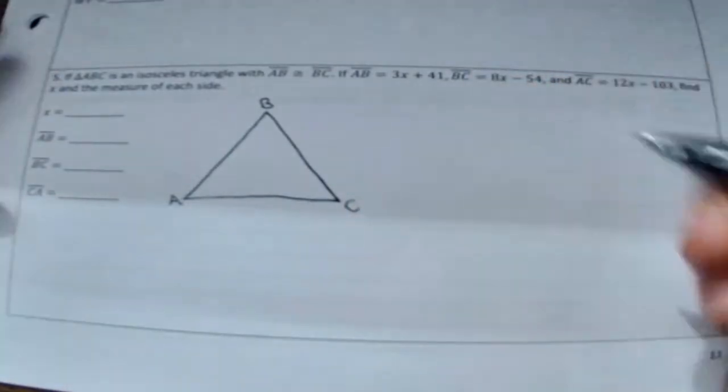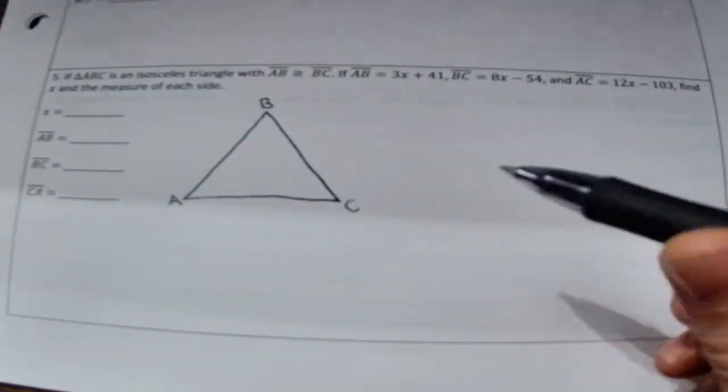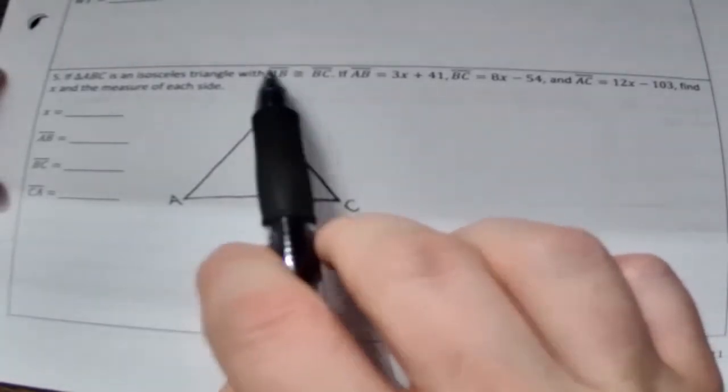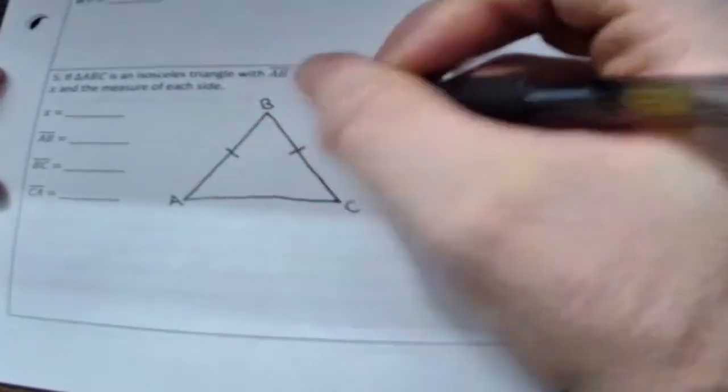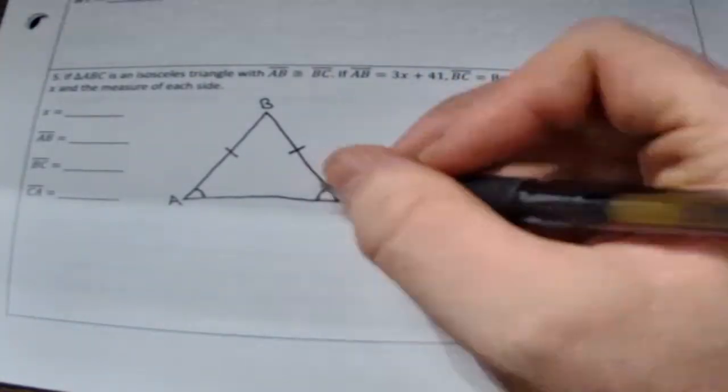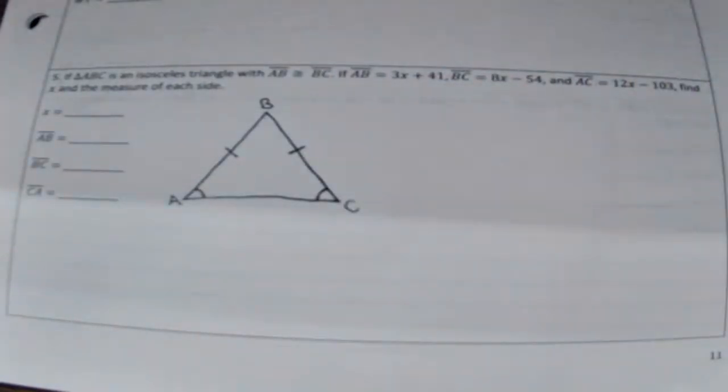So I'm going to draw a triangle that's going to be isosceles. Now, I want to make the vertices A, B, and C. And he did tell me if it's isosceles, 2 of the sides will be equal. So they told me AB and BC are congruent, so I'll make those ones be my equal ones. And they don't talk about the angles, but that student was right. 2 of the angles have to be congruent.